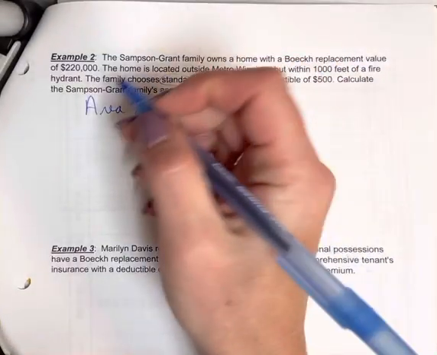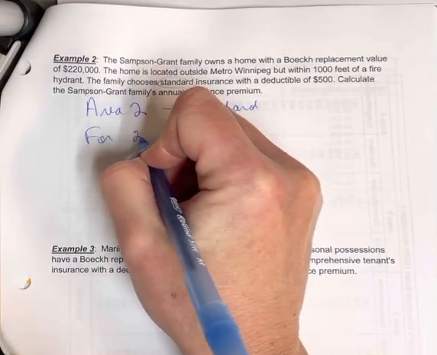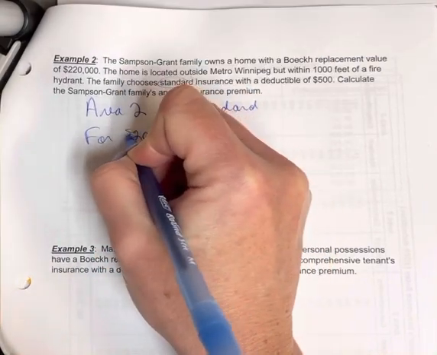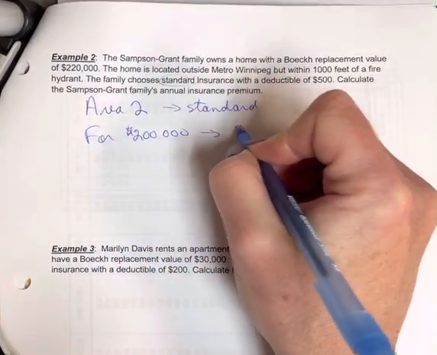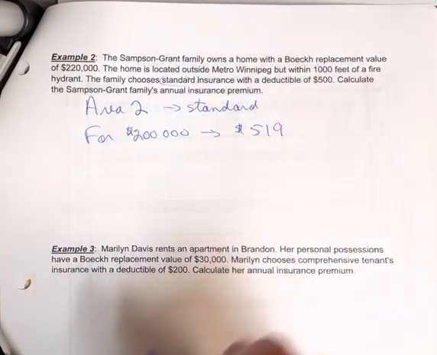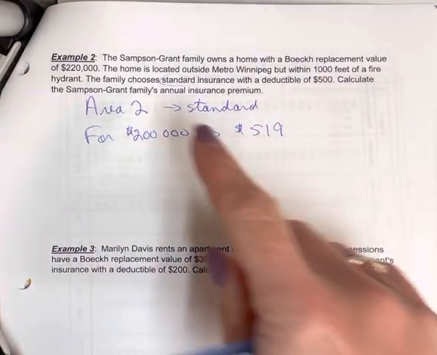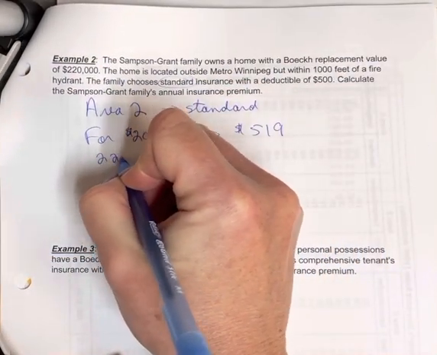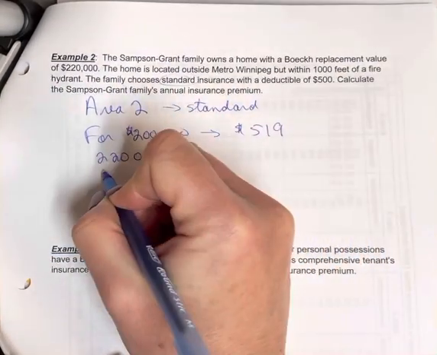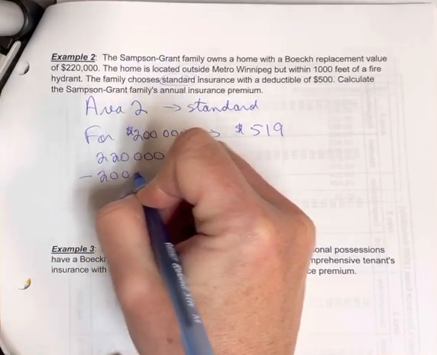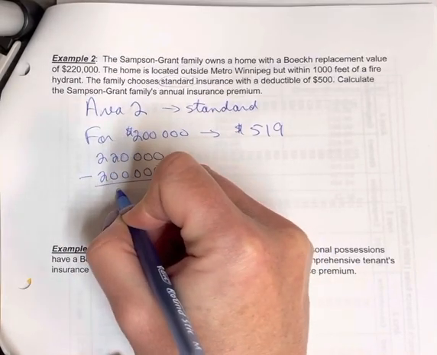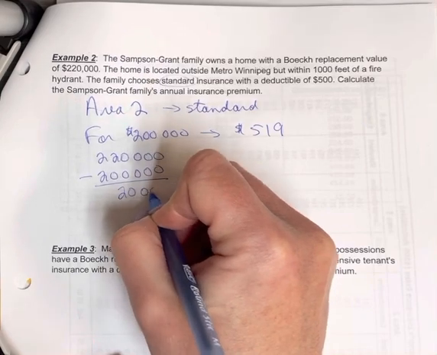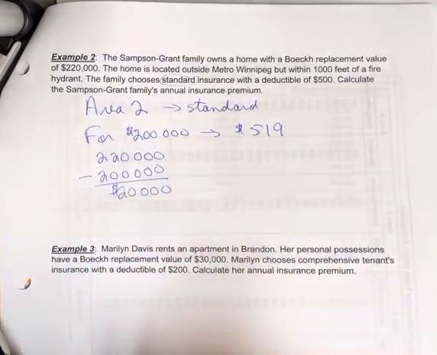So for $200,000, we're paying $519. However, our house is more than $200,000 here. So if we take the difference, we're going to subtract 200,000. You see there's a difference of $20,000.